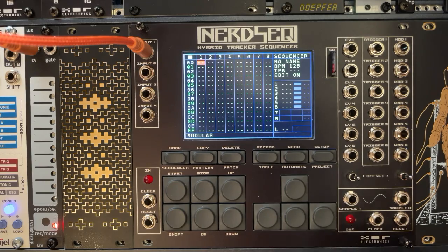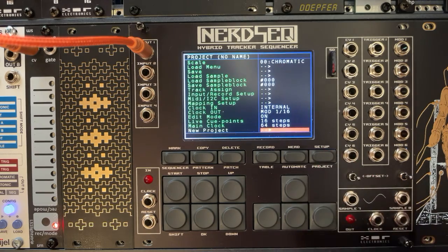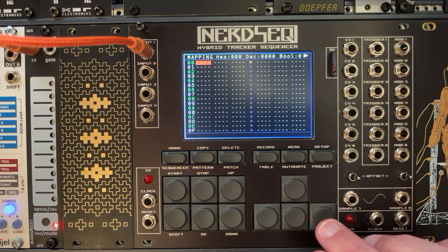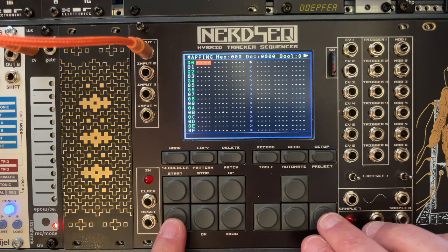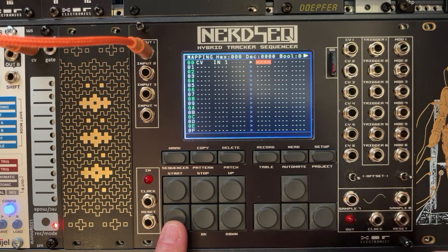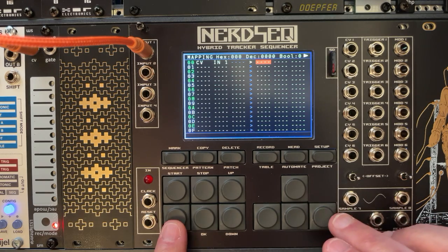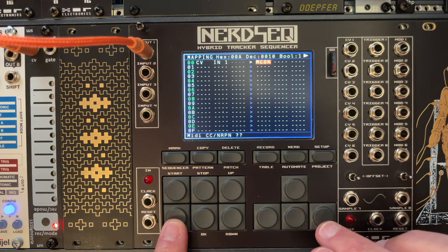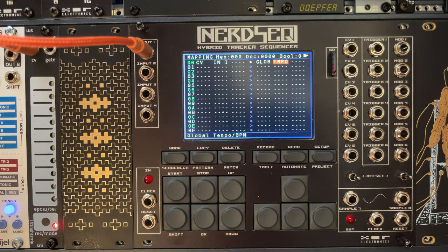Now we're going to create a mapping. You map inputs into certain parts of the Nerdseq. And so I'm going to go to the project mapping setup and create that mapping. I want CV input. So say CV, and which input? Well, input 1. And there's nothing to put in the third column here. Just to show you how this is done, I'll change the global tempo. So I'll select global, and that's transpose, that's global swing, and here's tempo, or the beats per minute. So that's all I need to do.